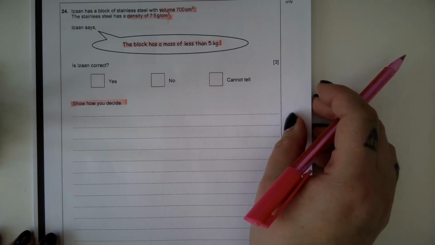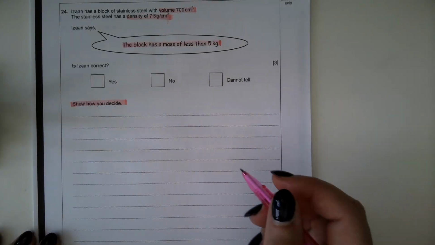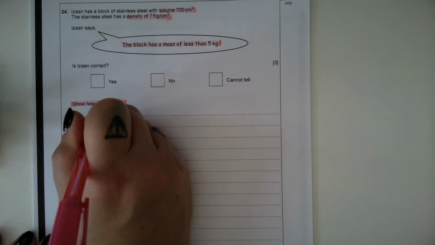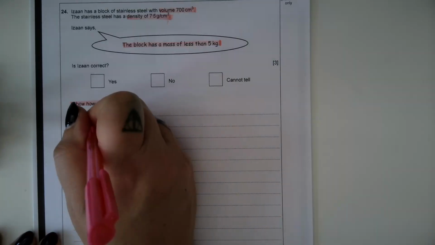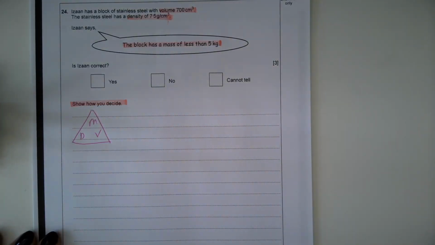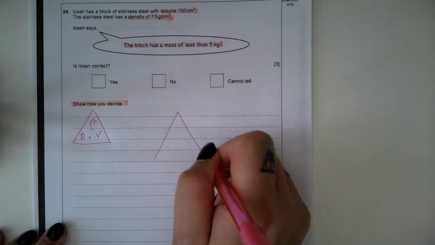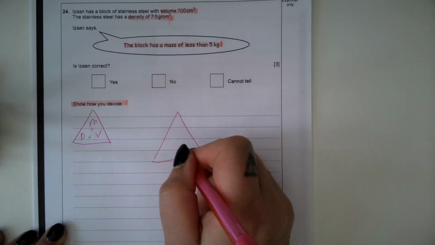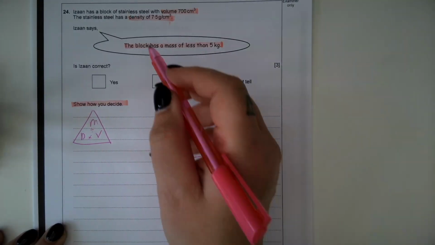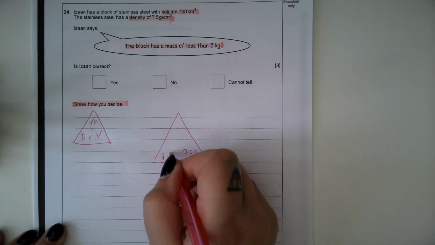So we're dealing with density, mass and volume. So density is equal to mass divided by volume. You might use something similar to these formula triangles. You might have used them with SOHCAHTOA, speed, distance, time, force, pressure and area. We can use it with density, mass and volume as well. So we know that we have a volume of, I'm going to fill out this triangle. So we have a volume of 700. We have a density of 7.5.